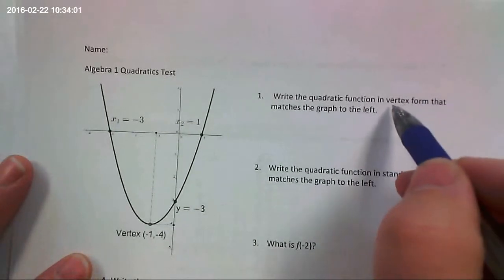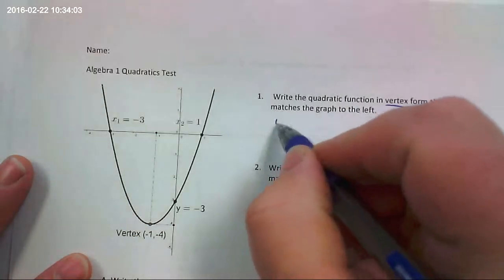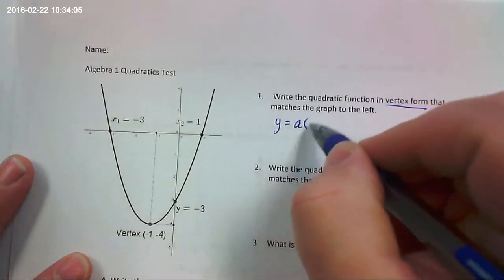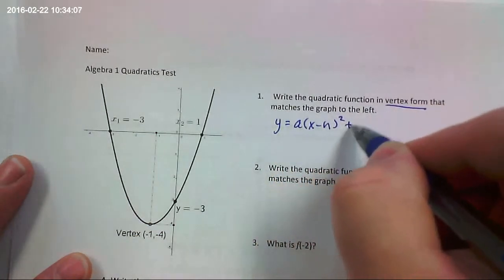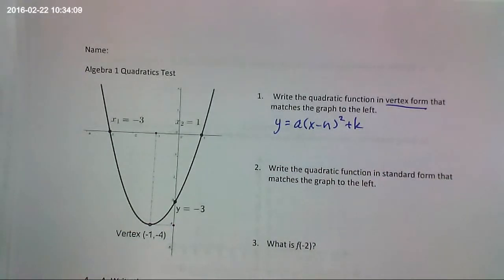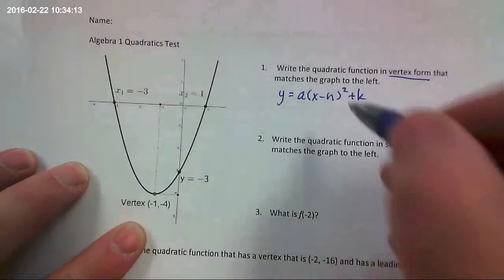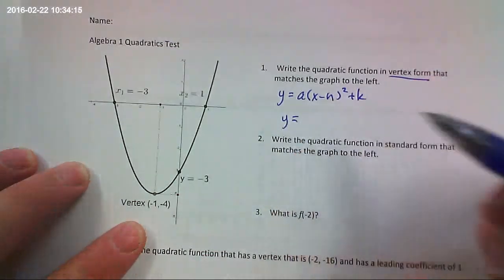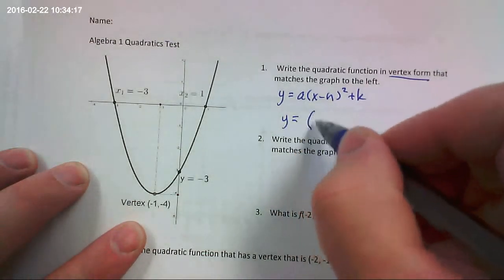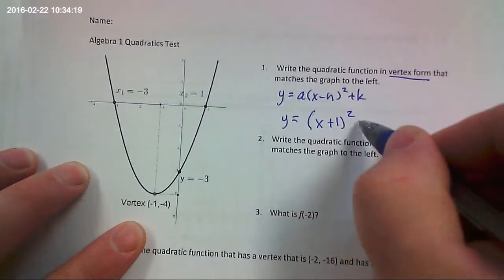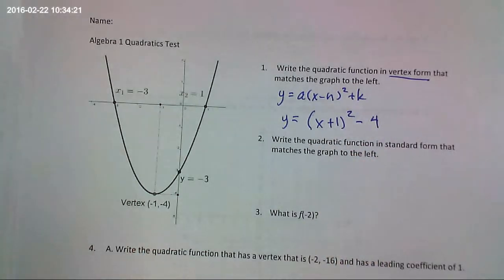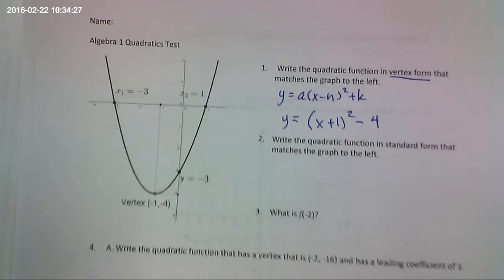The clue is, it tells you in vertex form. So this isn't the answer, but that's the form you're going to write, and that's the thing you have to think. Correct? Vertex is -1, 4, so y, or f of x, either way, equals (x + 1) squared minus 4. How many of you guys got that? Oh yeah. All right.